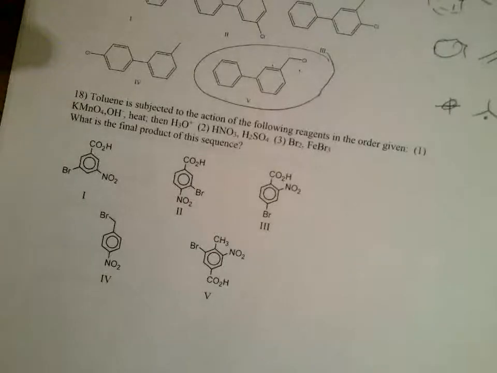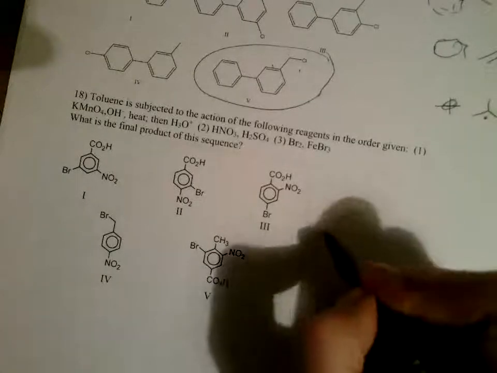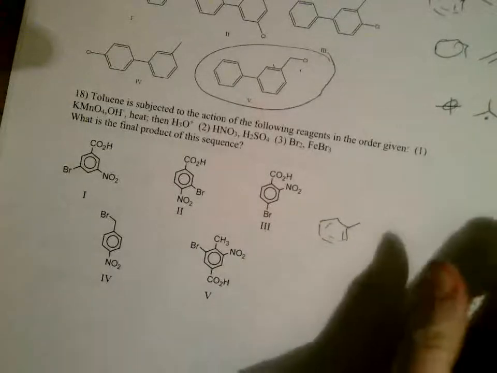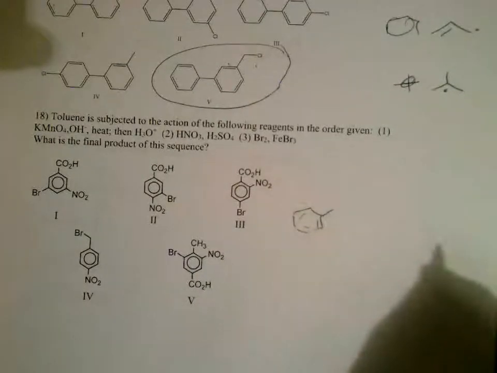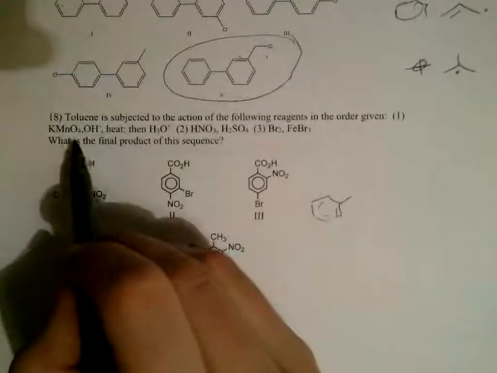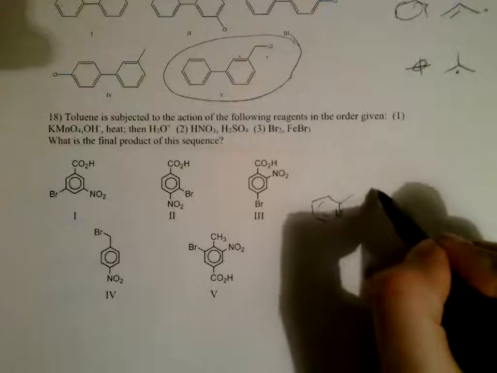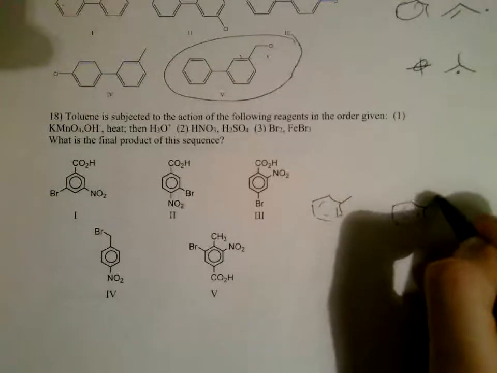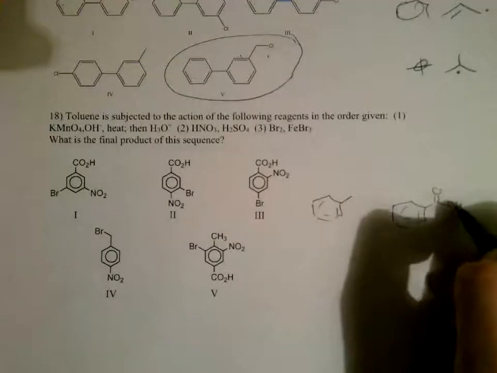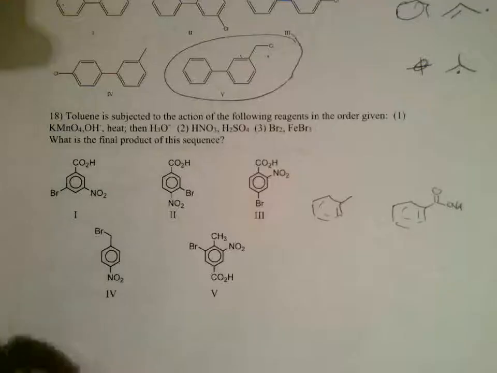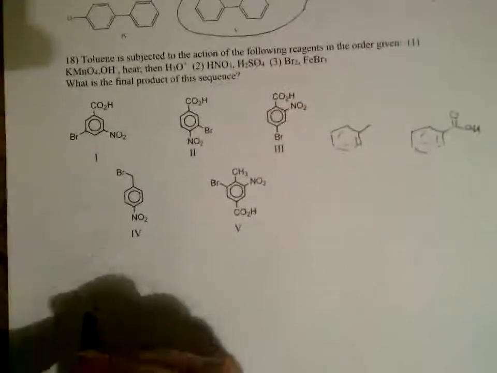Toluene is subject to the action of the following reagents in the given order. Okay, the first one. We talked about this briefly in the last chapter, in the oxidation and reduction chapter. KMnO4 will turn anything off of a benzene ring into a carboxylic acid. That's just one that's easy to memorize, so just memorize that. KMnO4 does all kinds of stuff. This is just a random side review.